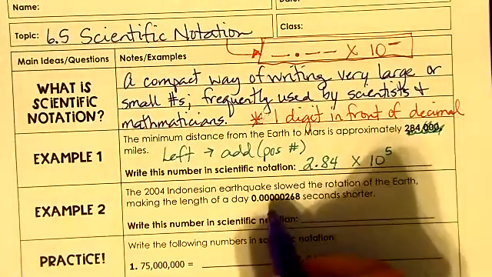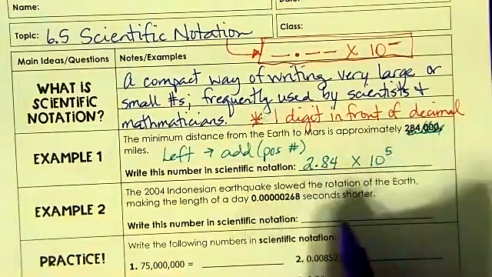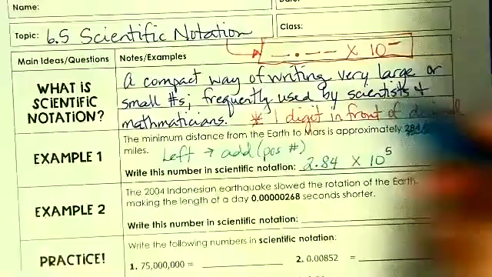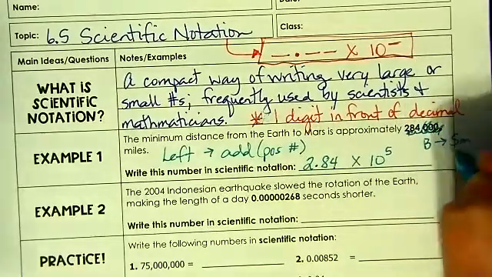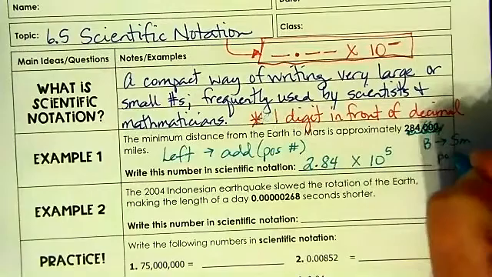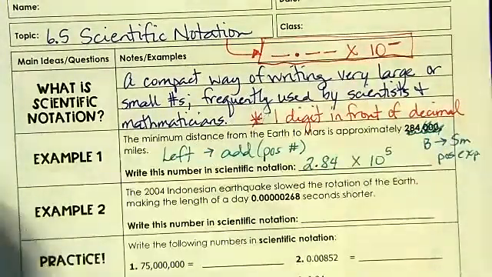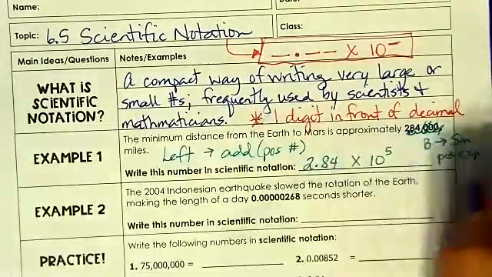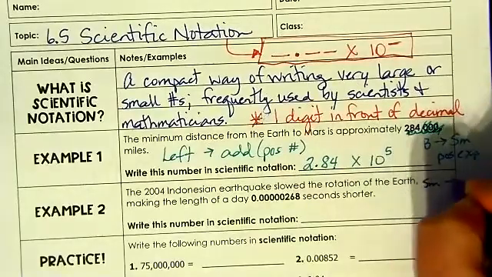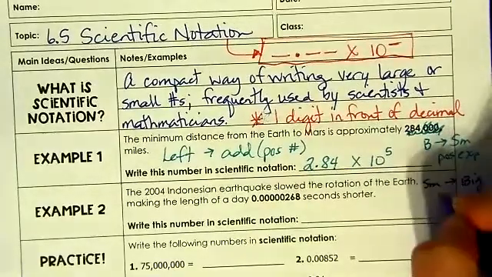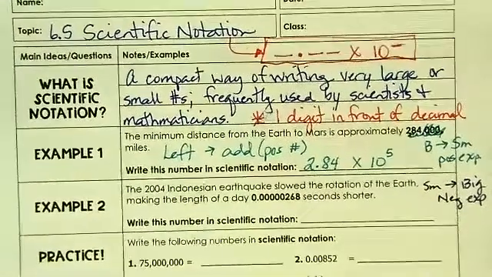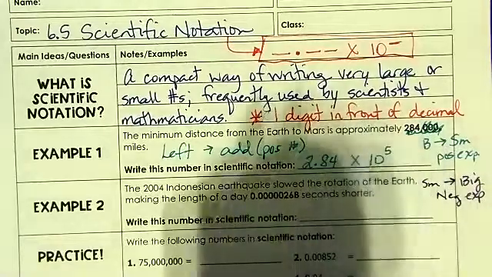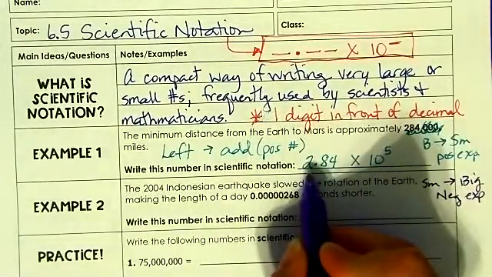Next example, we're going from a small number. Remember, for the last one, we went from big to small, so it is a positive exponent. Here, we're going from small to big, so we're going to have a negative exponent. Can you see what I'm writing? Yes, excellent. Remember, we only want one digit in front of the decimal.